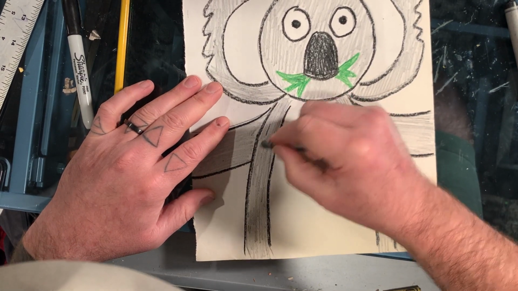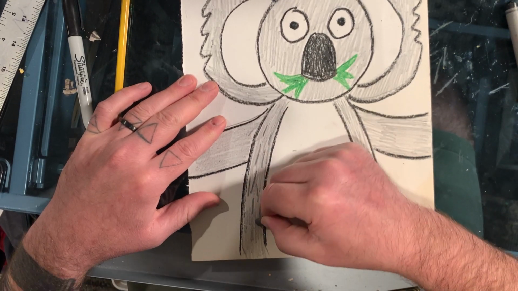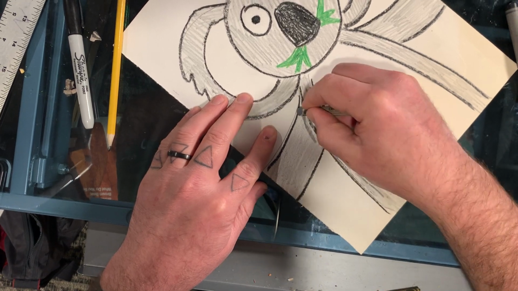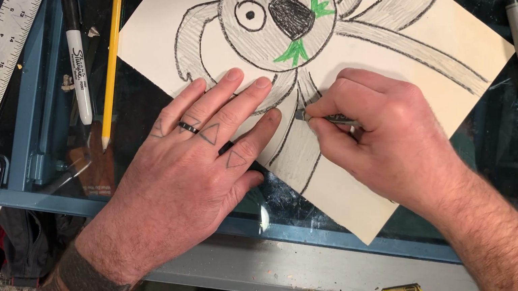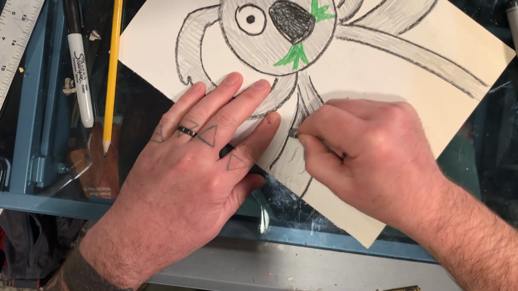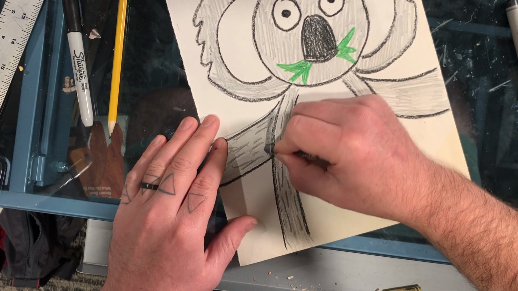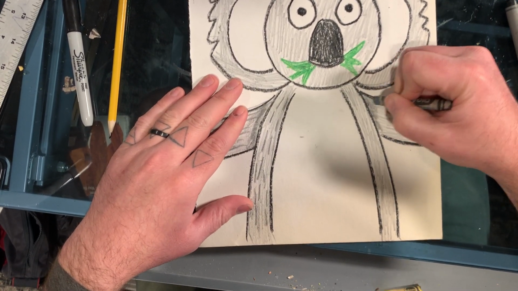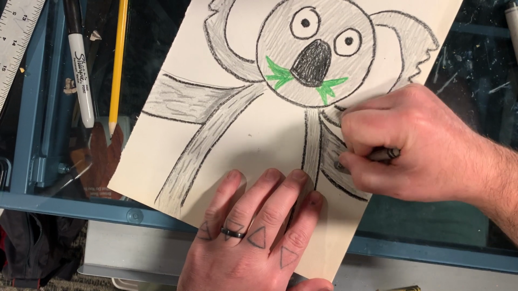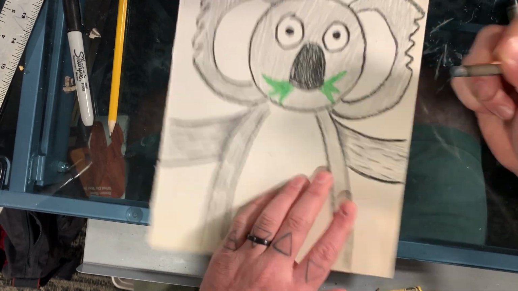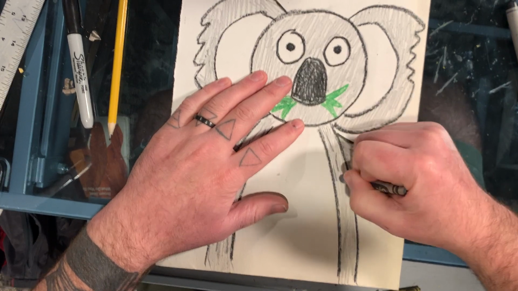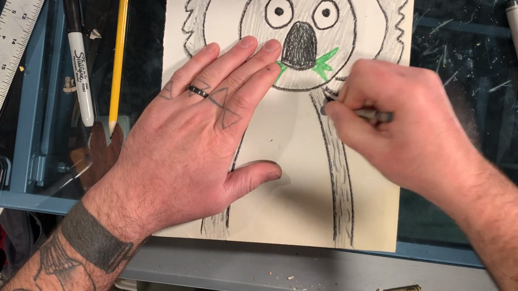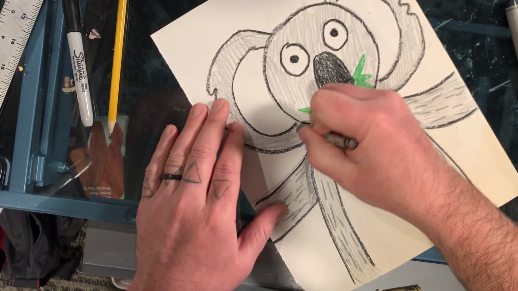What I'm going to do is just make some dashes. I'm going to color kind of dark along where his arm is, but then I'm going to make some more dashes. Okay? So same thing here, I'm going to color a little bit dark and make some dashes. Okay, this helps emulate or kind of mimic the fur of a koala.